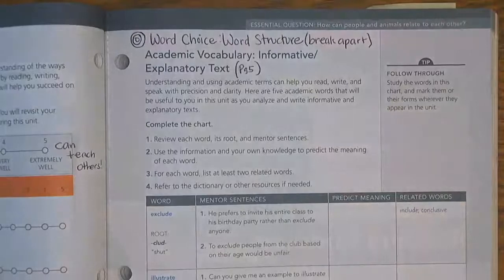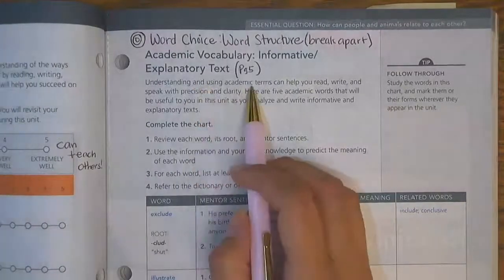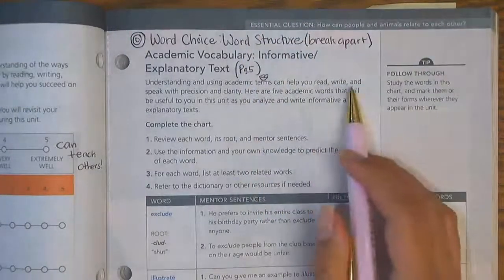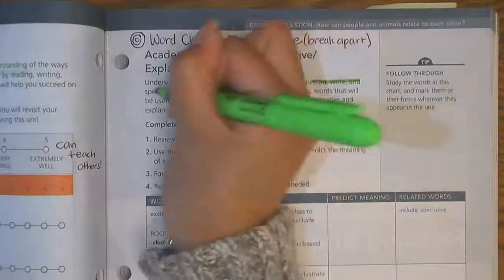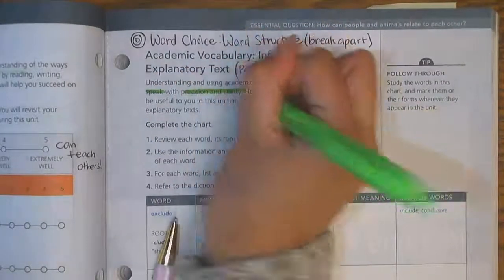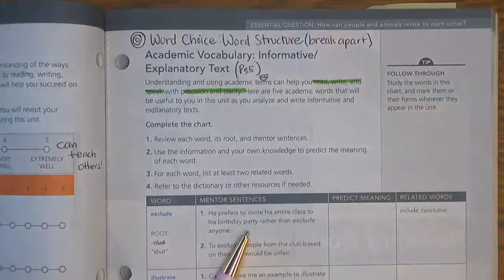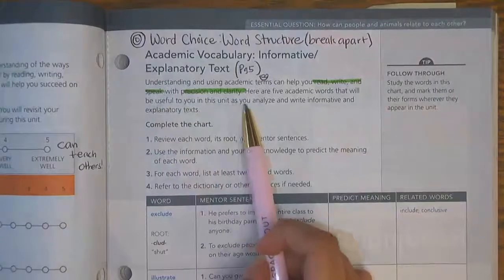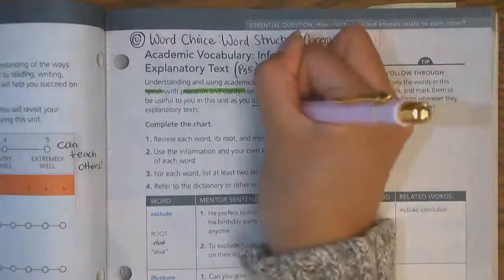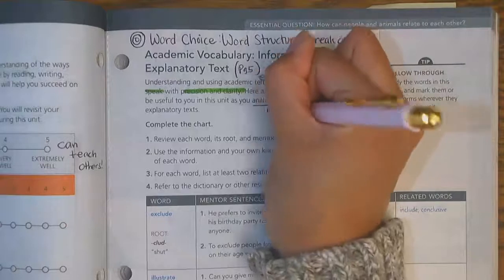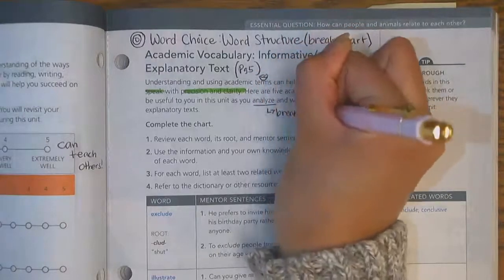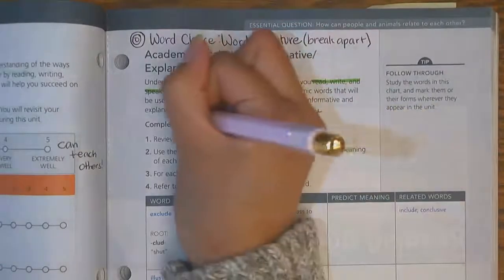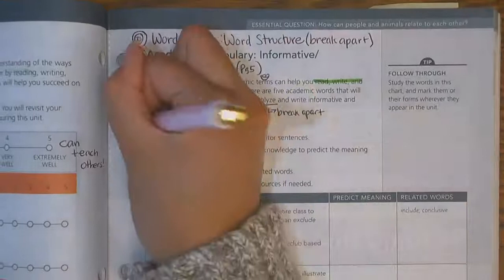Okay. So understanding and using academic terms, meaning our language discipline, can help you read, write, and speak with precision and clarity. So below in our chart, we have 5 academic words that will be useful in this unit as we analyze, break apart, and write informative and explanatory texts. This is our genre.